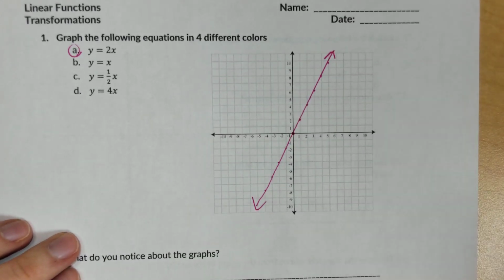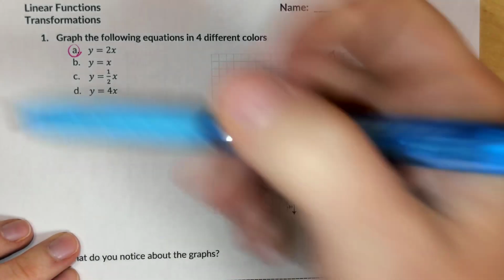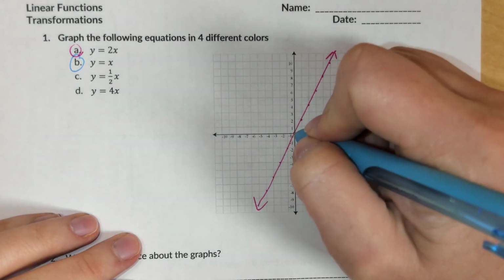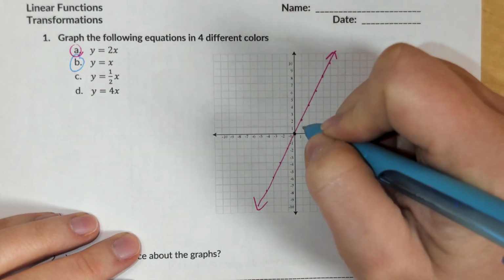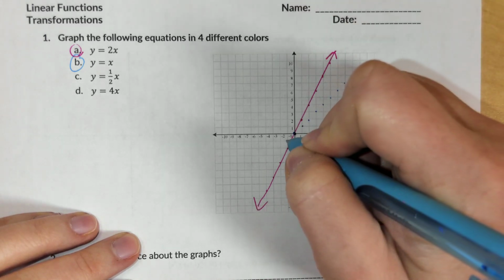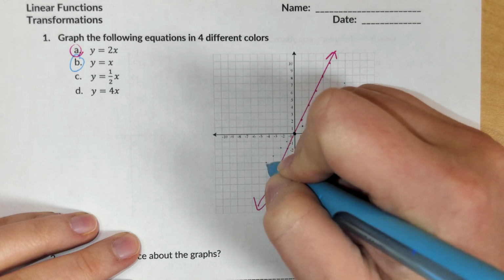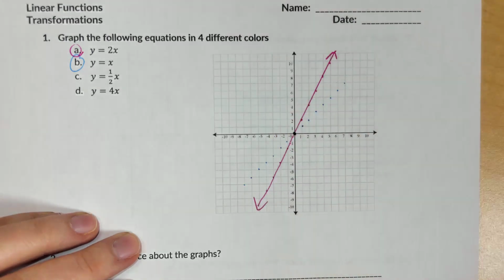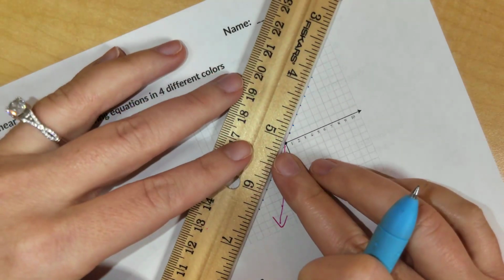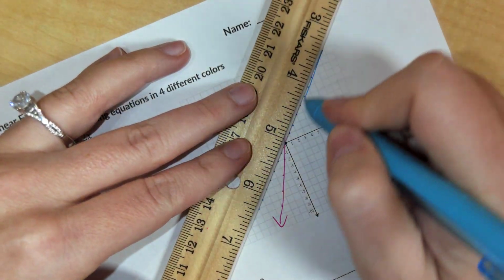Okay, then I'm going to do a blue for B. So this is y equals x. So again, 0 is going to be my starting point, and then I have a slope of 1 this time, and a slope in the other direction as well. Okay, and then I am going to go ahead and connect those points as well.